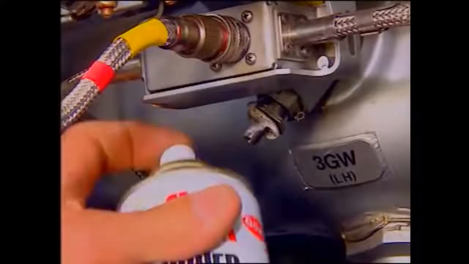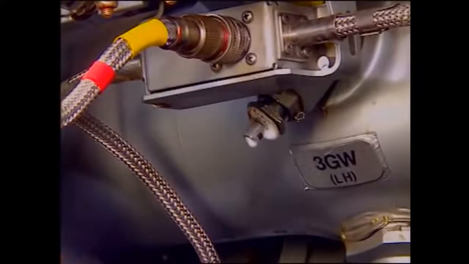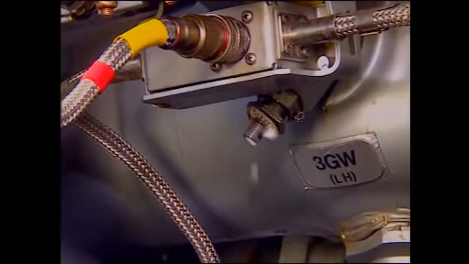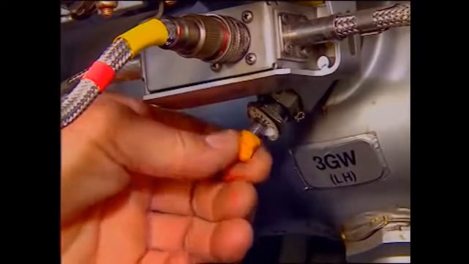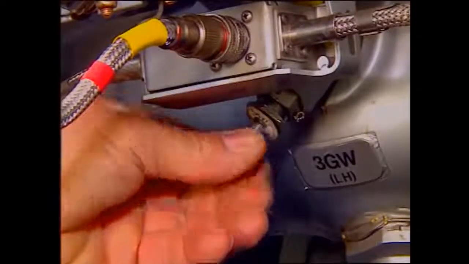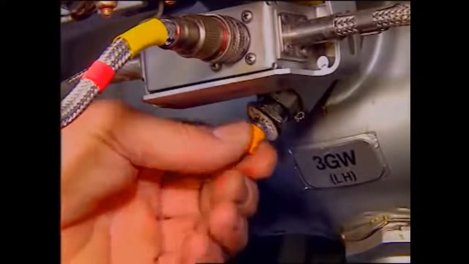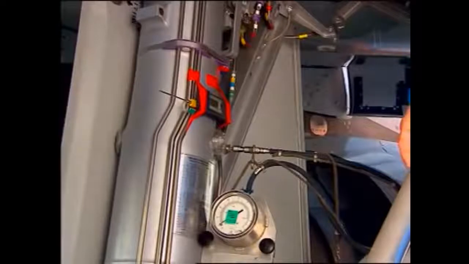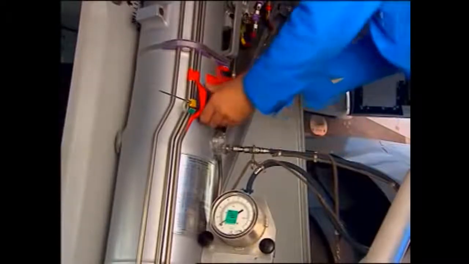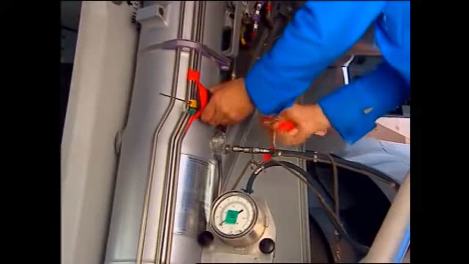Use special materials to do a leak check of the valve. Install the blanking cap. Remove the thermometer.